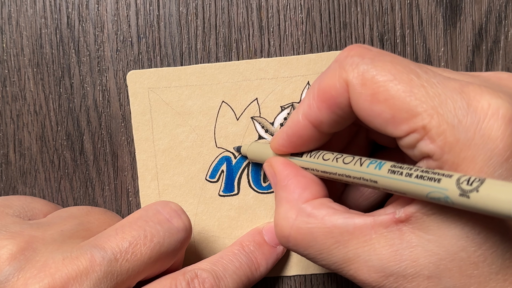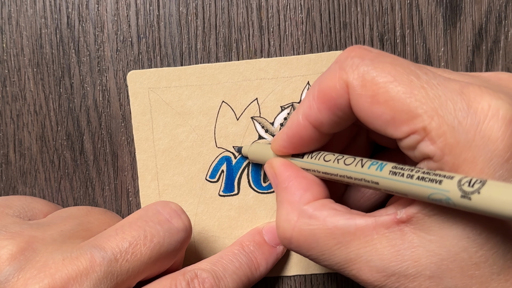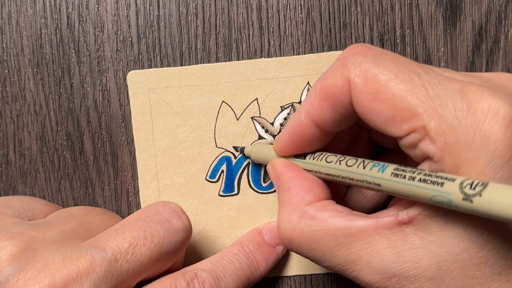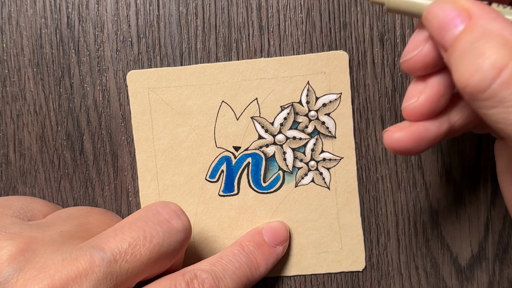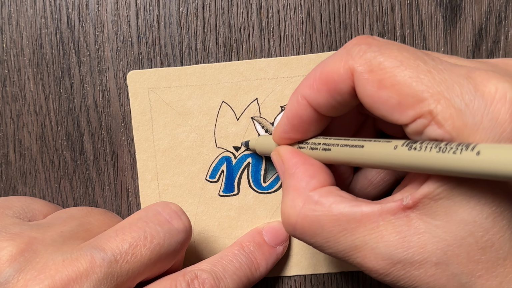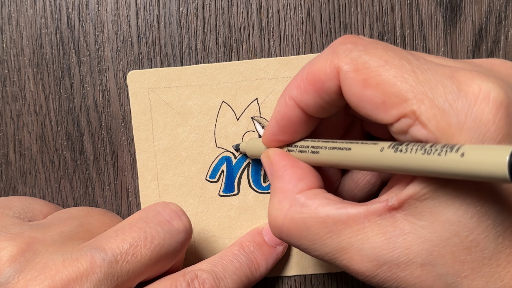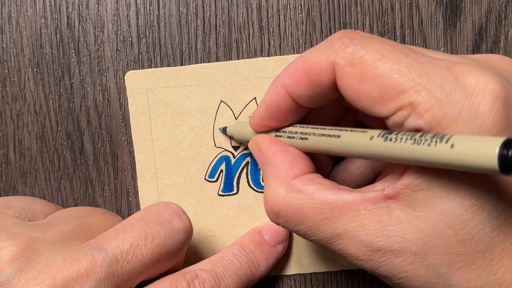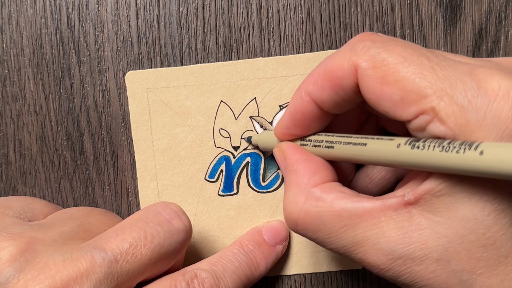And then I will draw the little nose, and then from the top of this nose I will extend this curved line that ends with eyes.